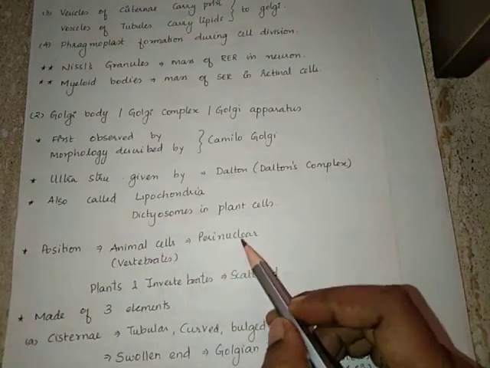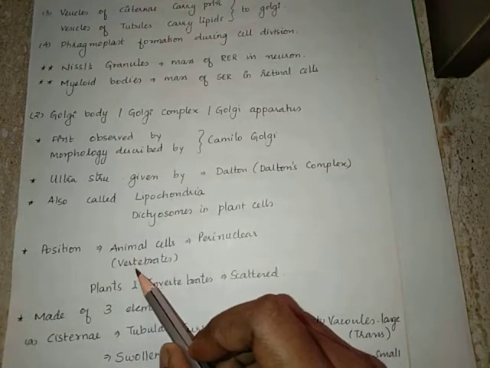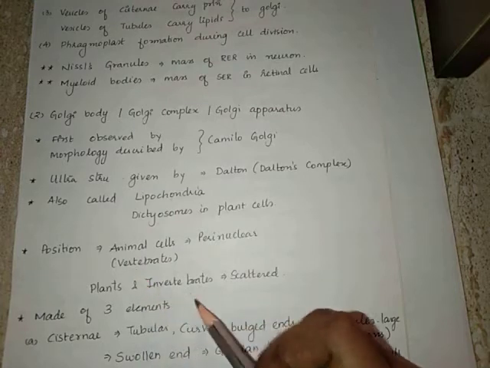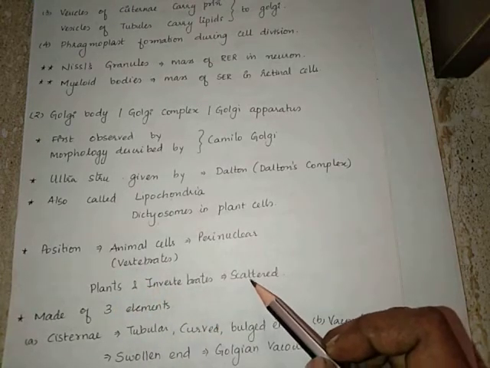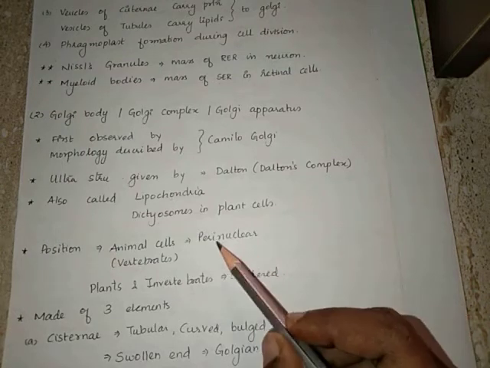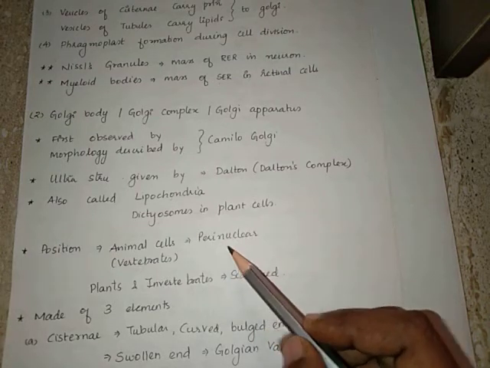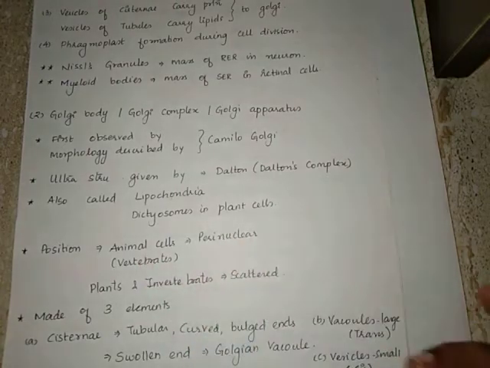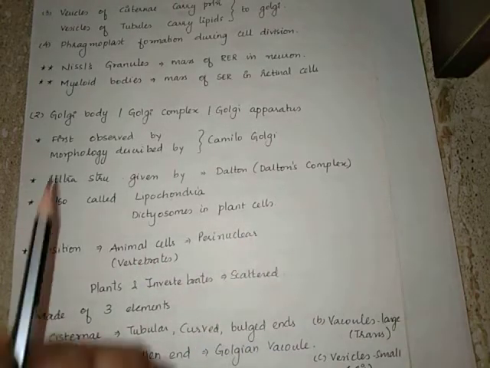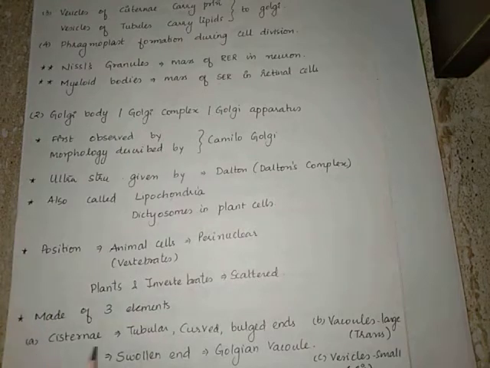Their position is perinuclear. Perinuclear means they are closer to the nucleus in animal cells, most commonly in vertebrates. And in invertebrates and plant cells, they are going to be scattered in the cytoplasm wherever they are present. It is not necessary for them to be closer to the nucleus, whereas in vertebrates they are always closer to the nucleus. And the Golgi is also made of three structures called cisternae, vacuoles, and vesicles.